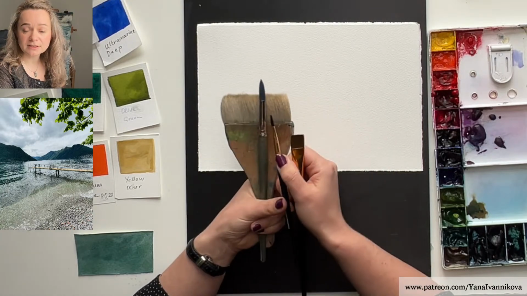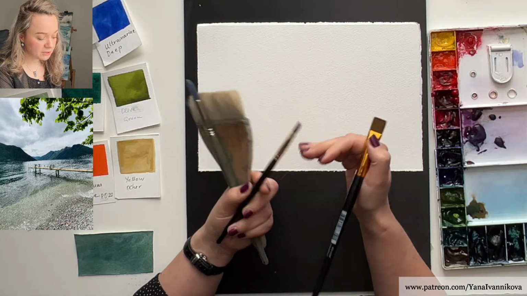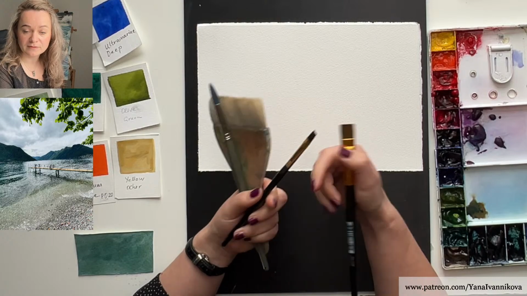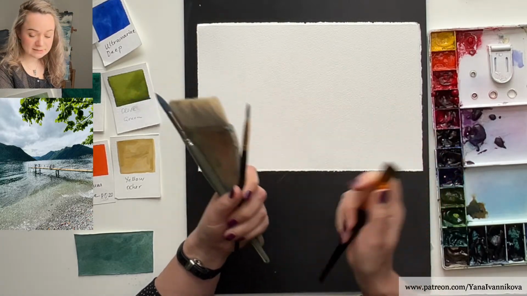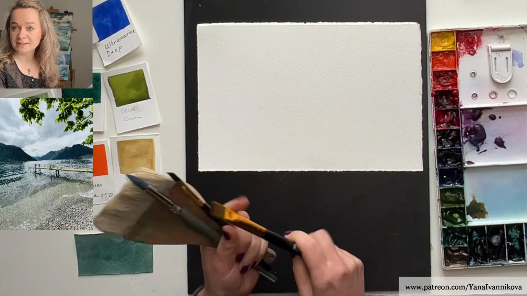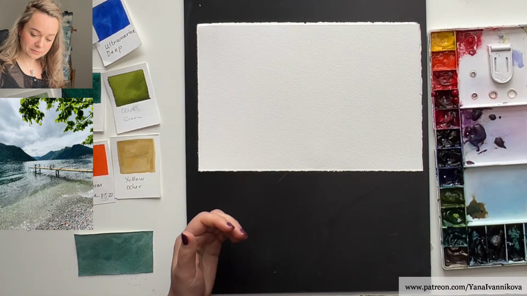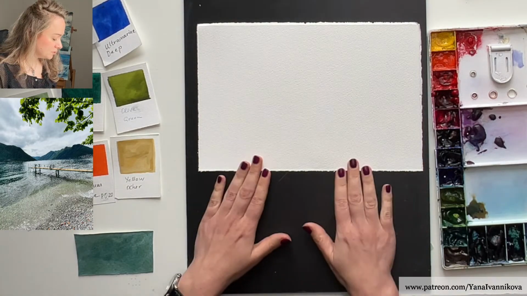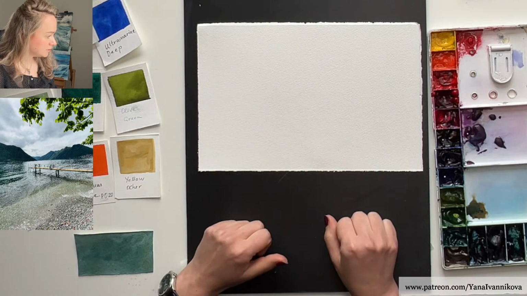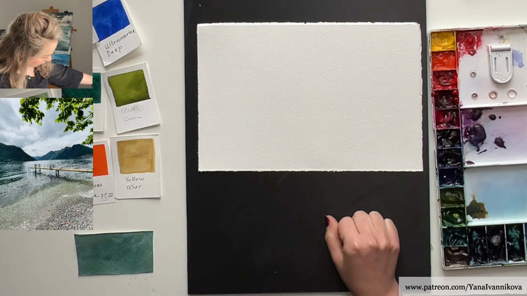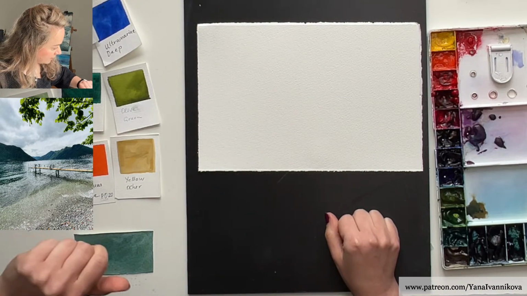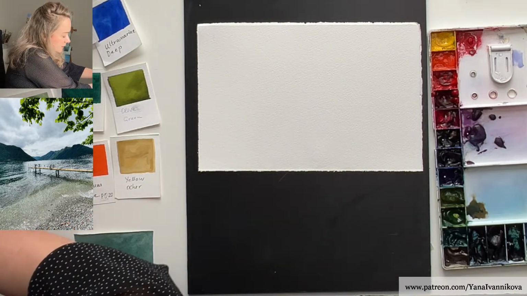For reflections it's important that the reflection keeps its initial shape, so that it doesn't just bleed crazy. So that's about the brushes. And about the colors, I will open the photo and we will discuss the colors.